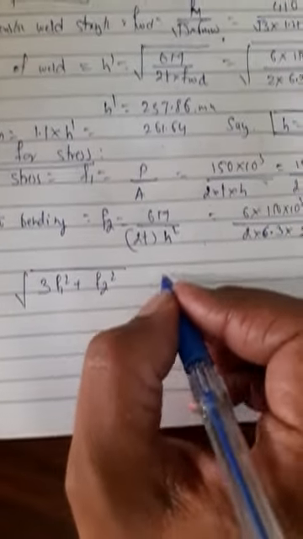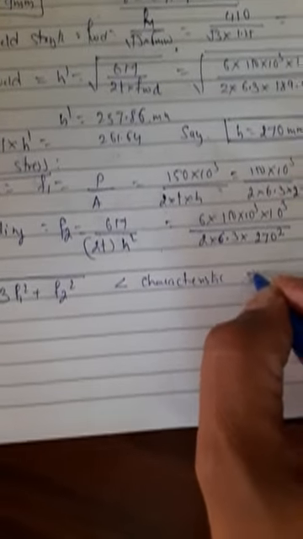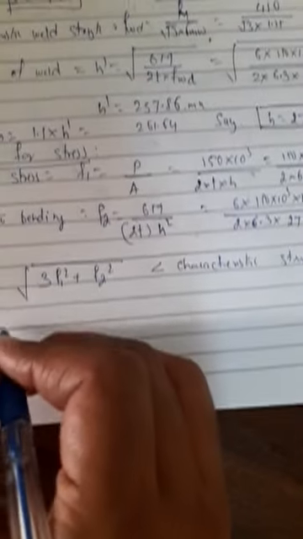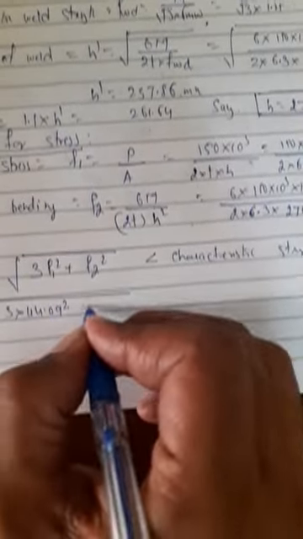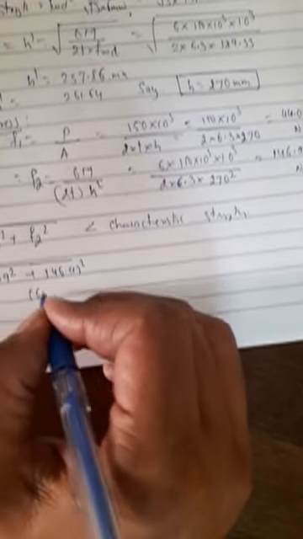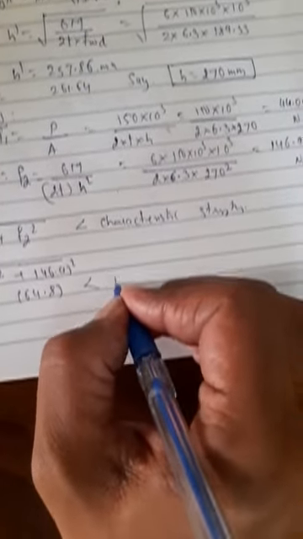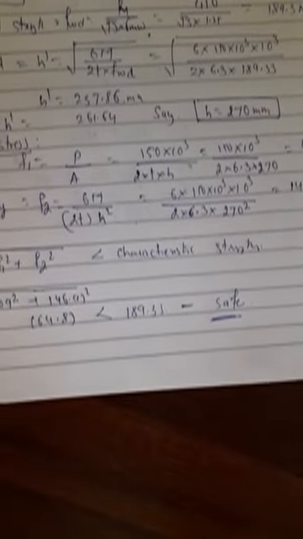Now check is under root 3 F1 square plus F2 square. This should be less than characteristic strength. Under root 3 into 44.09 square plus 146.97 square. So this works out to be 164.87 and this is less than 189.33. Hence design is safe. So this concludes the design problem. Thank you.